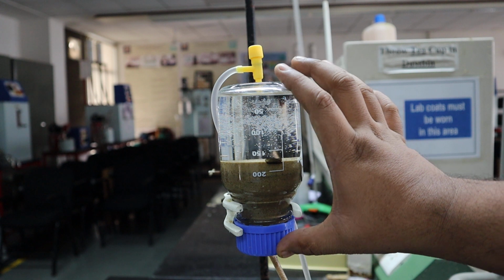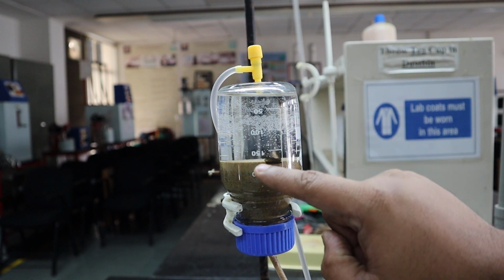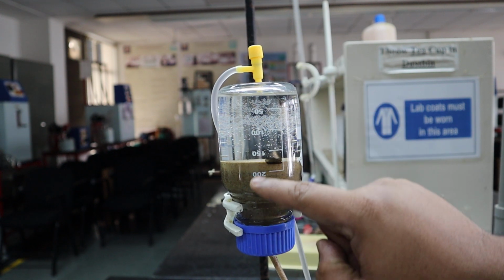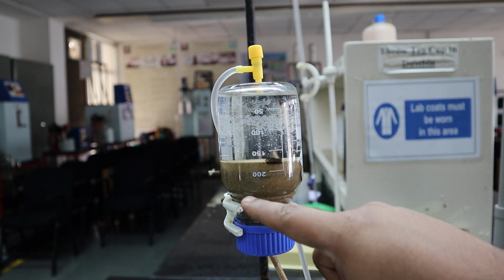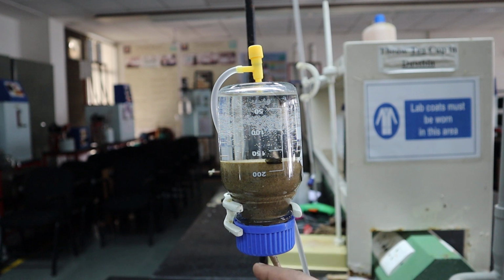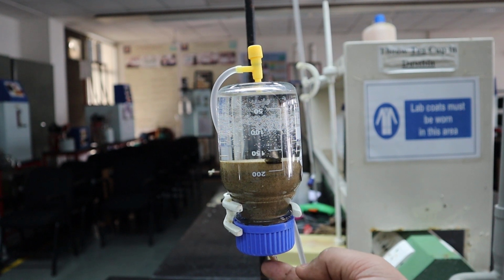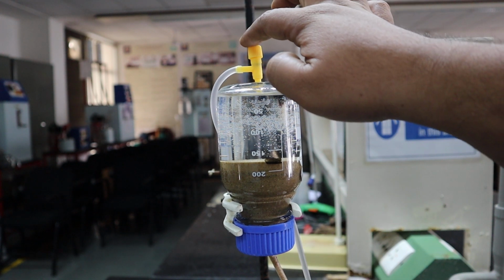Here I have a beaker which is filled with sand, graded sand. I mean, all the sand particles are of equal size. Now at the bottom, I have one inlet at the bottom and an outlet at the top.